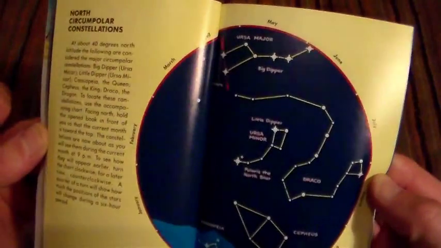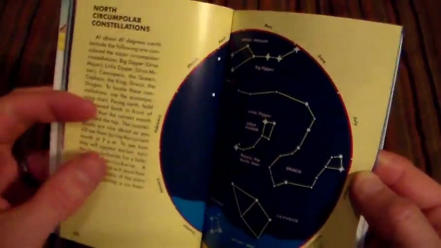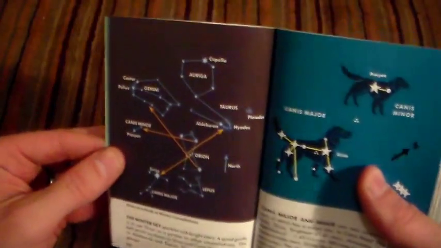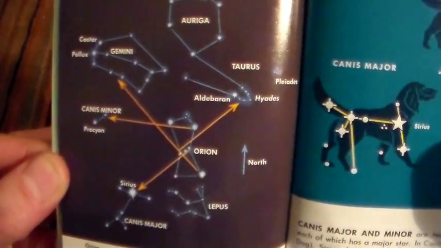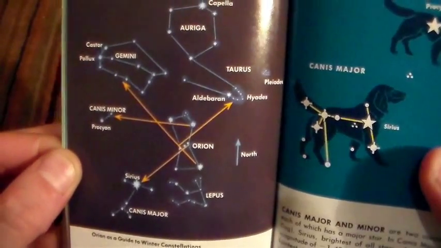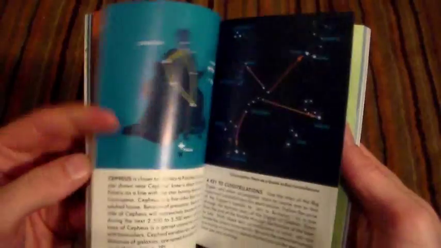So the circumpolar constellations, and also shows Orion. That's another prominent one. There it is right there. So you can find everything that's nearby Orion as well. So anyways, really cool book.